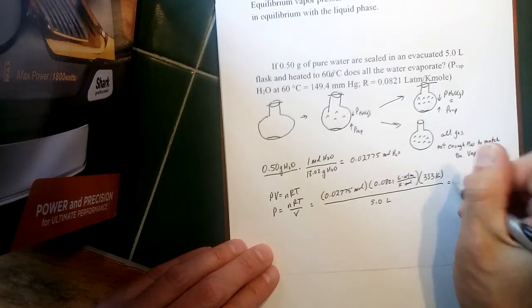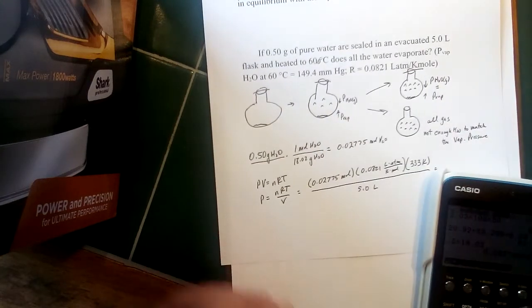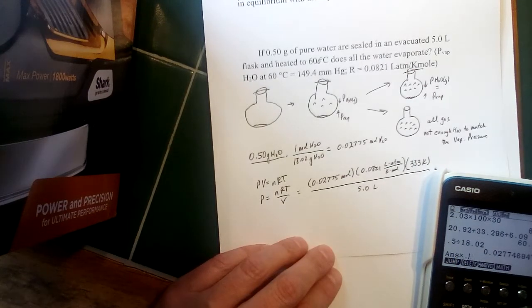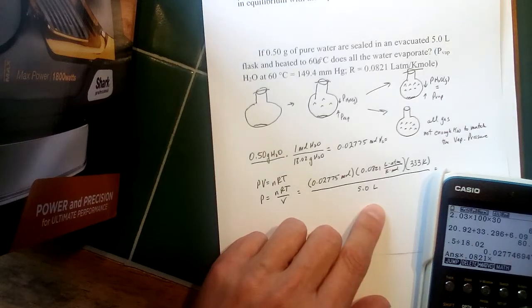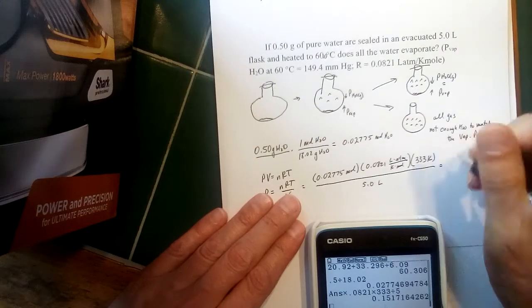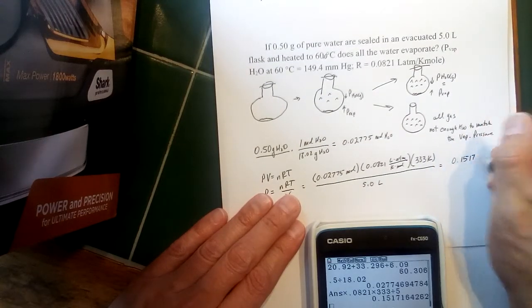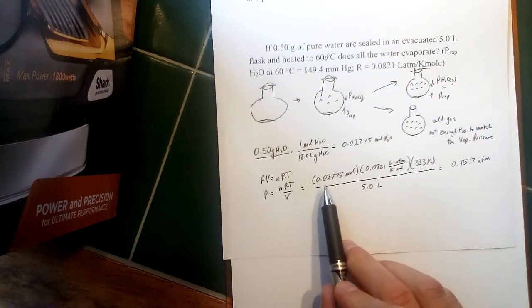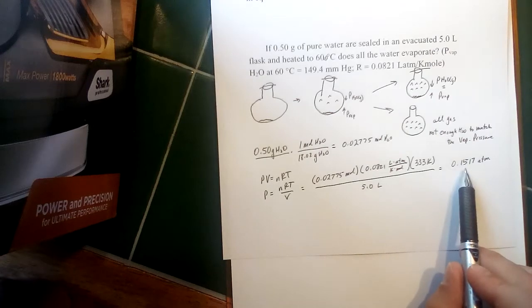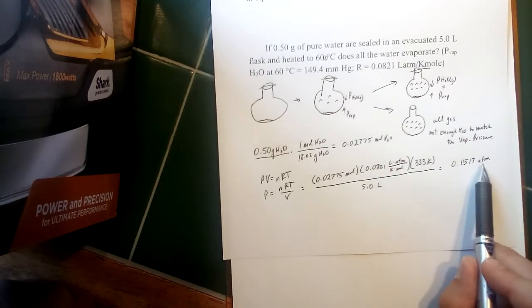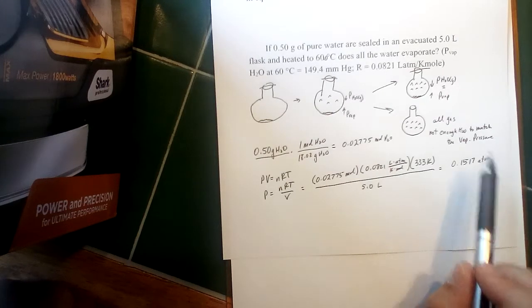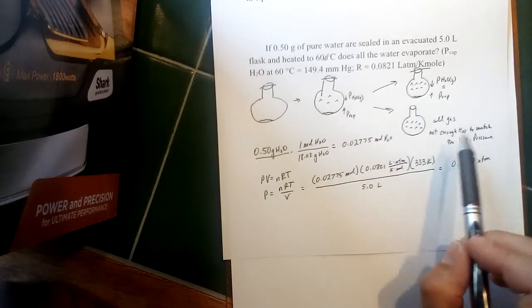Everything is going to cancel out there except atmospheres, which is our pressure unit. So let's plug that in. Now I'm going to retrieve the answer from the previous problem, again, just so I don't introduce any rounding errors. And that gives me 0.1517 atmospheres of pressure. So if all of that water evaporated, it would make a pressure from the gas phase of 0.1517 atmospheres.